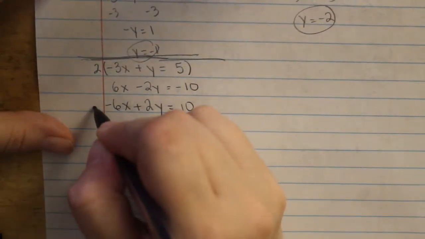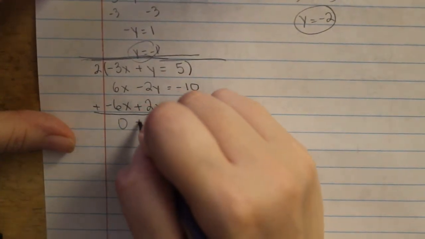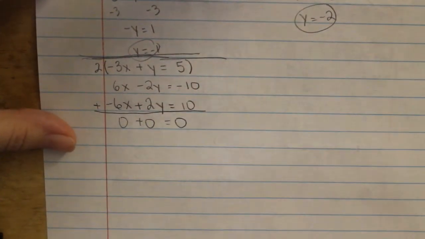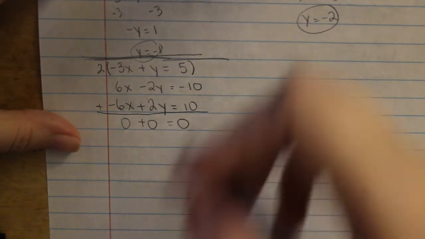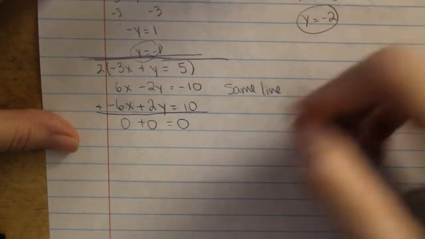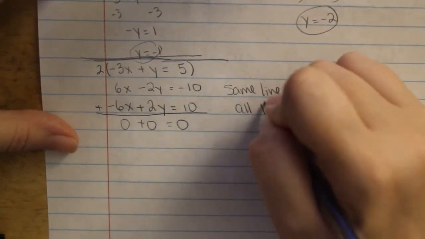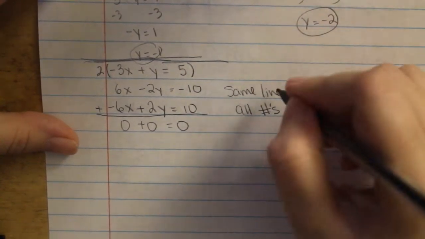Well, what do we do in a case like this? Because if you'll notice, when we add this together, we get 0 plus 0 equals 0. Well, this one's an easy one. This simply means that the lines are the same. So they're the same line, and all numbers are answers. So same line, all numbers are answers.